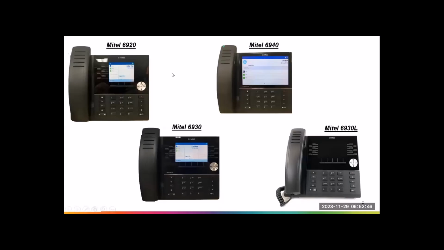So on the screen, I have here the different Mitel 6900 series phones that we offer to our customers. First, we have the Mitel 6920, and then we also have the Mitel 6930s, the 6930 and the 6930L. And then we also have the 6940, which is a touchscreen phone. Now, all of these phones work exactly the same. The only difference is the number of keys that you can program on each of the phones.